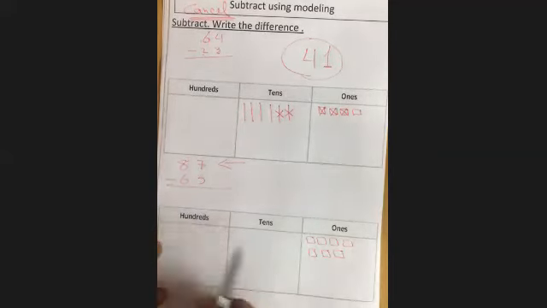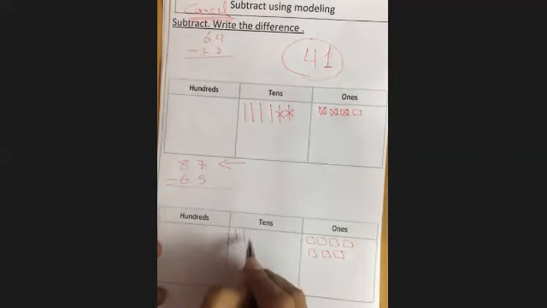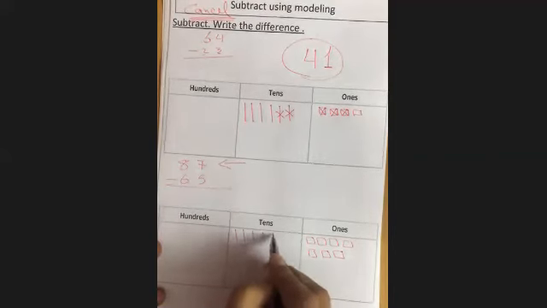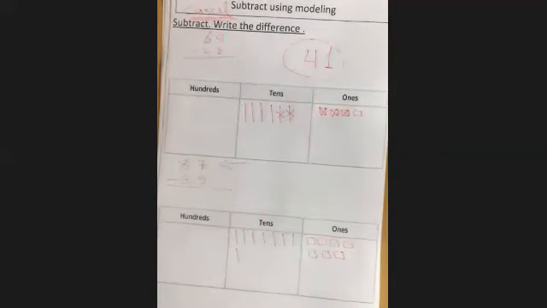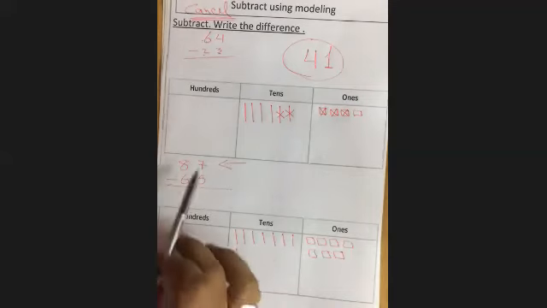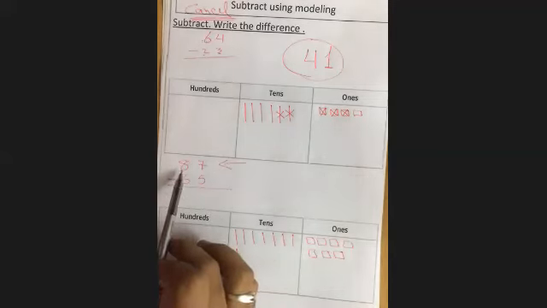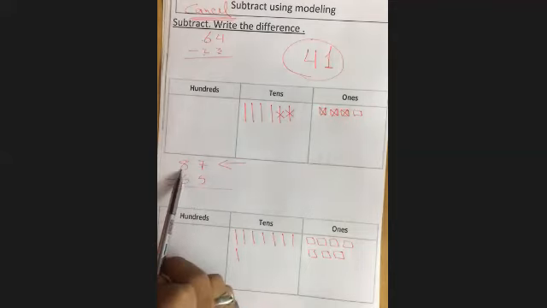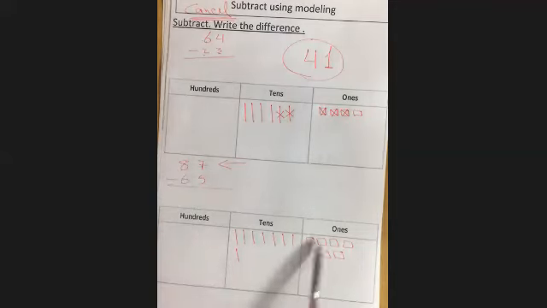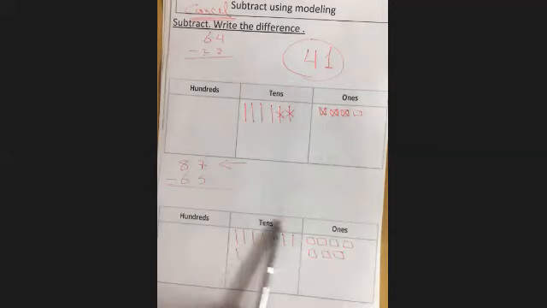And 8 in tens, 1, 2, 3, 4, 5, 6, 7, 8. This is step number 1. Step 1, we represent the first number. Here we have 7 in ones and 8 in tens. We make 7 squares in ones and 8 lines in tens. This is step number 1.